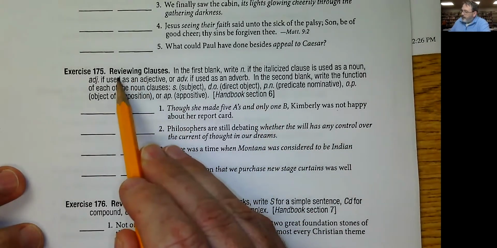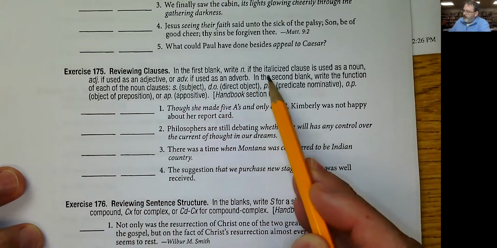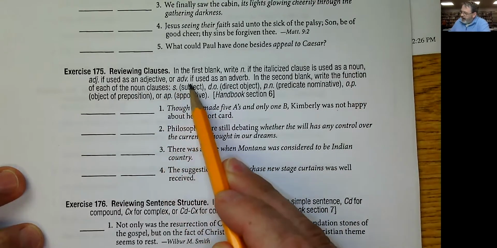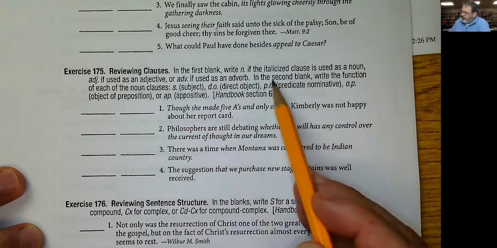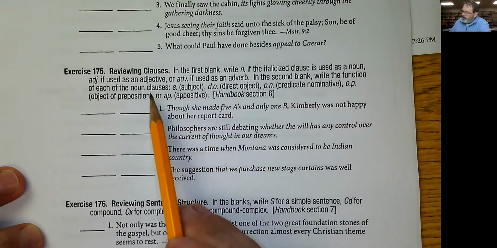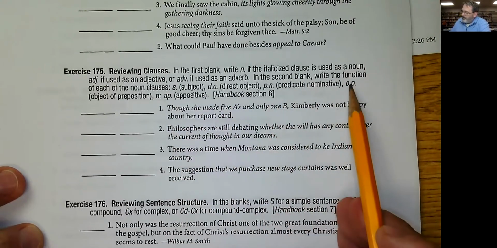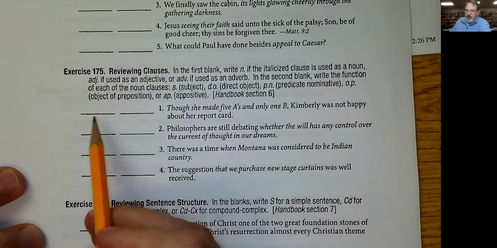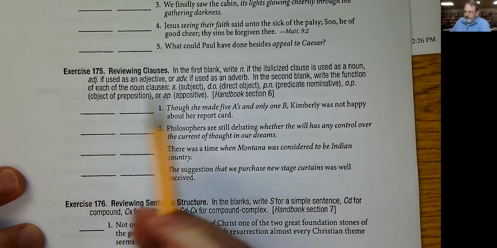Reviewing clauses. In the first blank, write noun if the italicized clause is used as a noun, adjective if it's used as an adjective, or ADV if it's used as an adverb. In the second blank, write the function. Is it a subject, direct object, predicate nominative, object of preposition, or an appositive? Okay, so the first blank is noun, adjective, adverb.